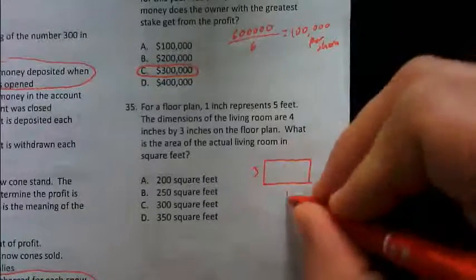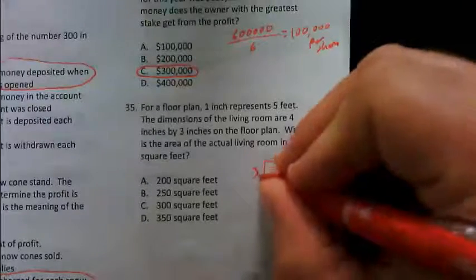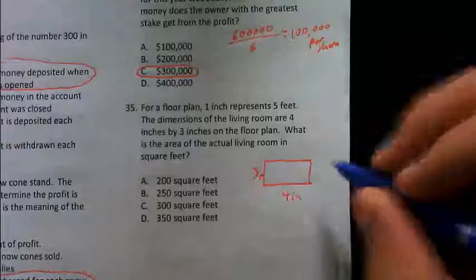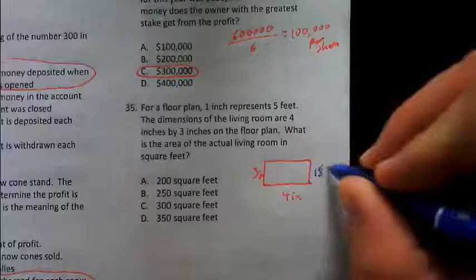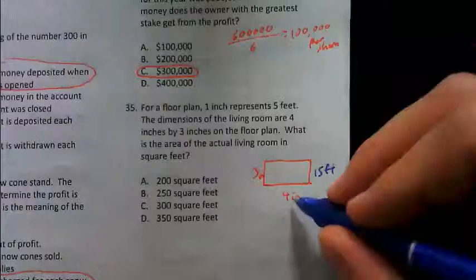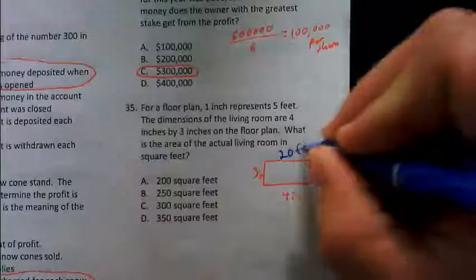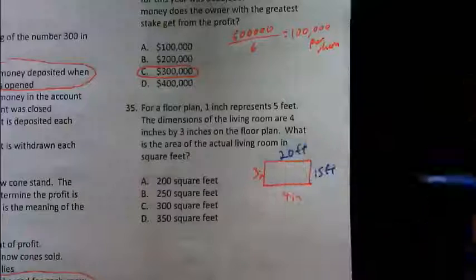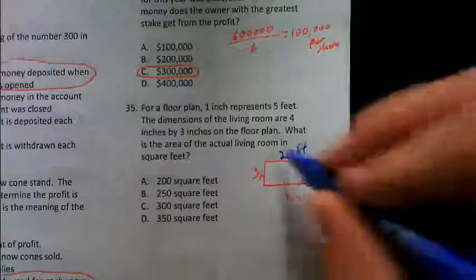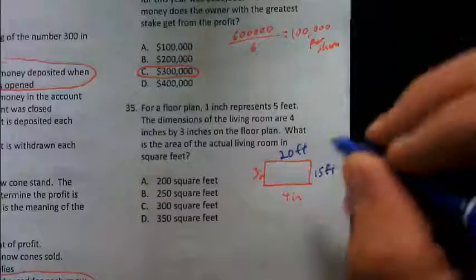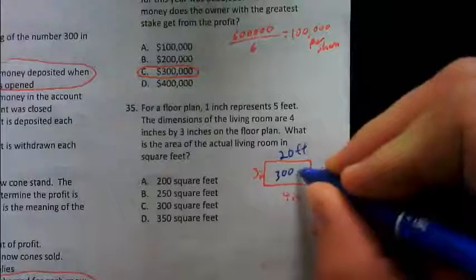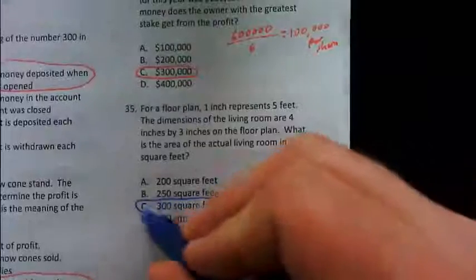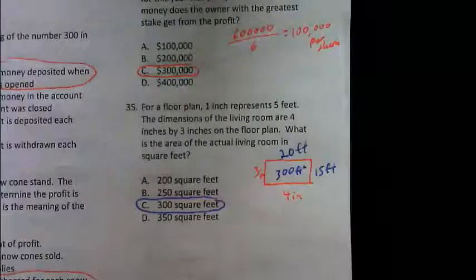So I had a 3 by 4. We're talking about in terms of inches. On the opposite side, I'm going to go ahead and write this in terms of feet. So 3 times 5 would give us 15 feet. 4 times 5 gives us 20 feet. So 15 times 20, because we're doing area, base times height, that'd be 300 square feet. So that answer is C.